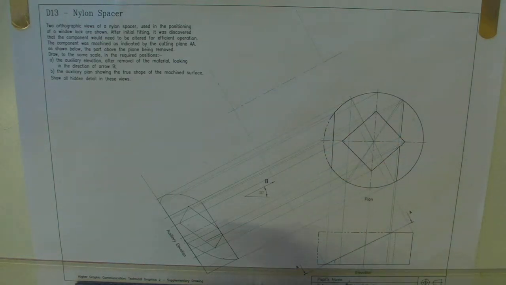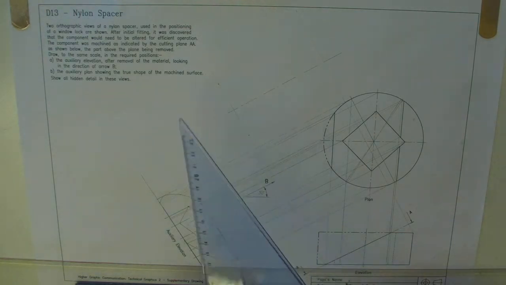So initially what we're doing really is, this is like a true shape, basically. We're doing a true shape of this, but we're not just doing it of the surface, we're doing the true shape of the whole thing, of the whole object. So initially it starts off as being like the true shape of the top surface, and then we actually add the bottom surface, if that helps you to understand it.